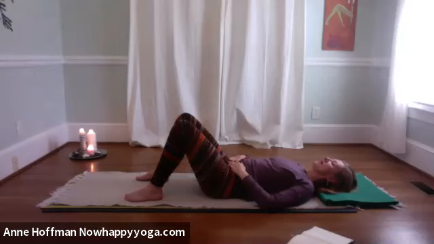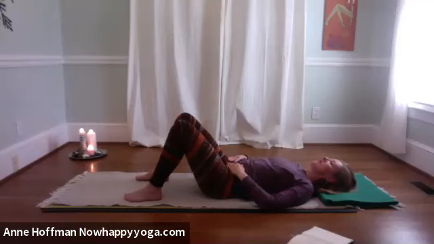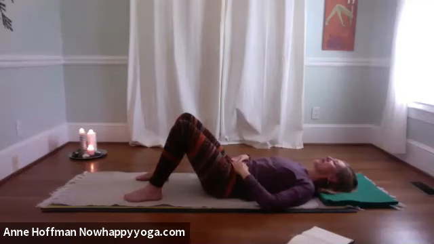And on the next in-breath, let's arch the low back. Belly poofs. And exhale, returning to neutral. Taking a breath in for nothing and exhale, flatten. So we know that you're all seasoned practitioners.